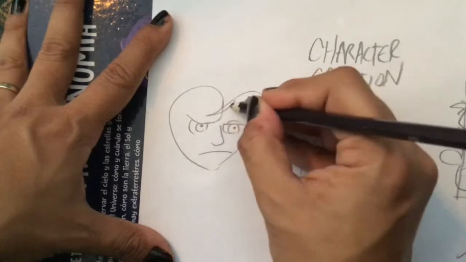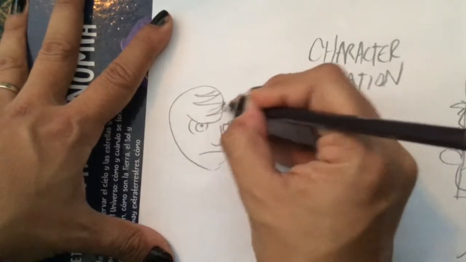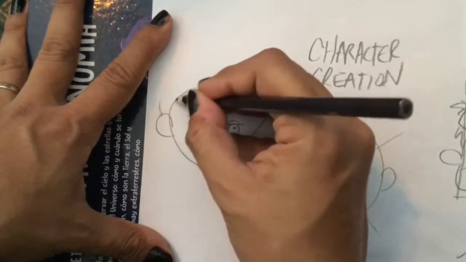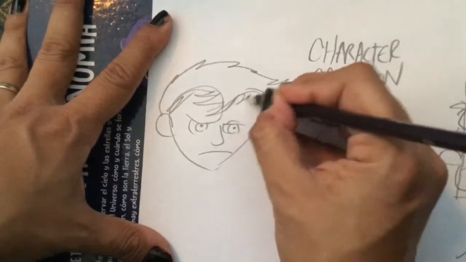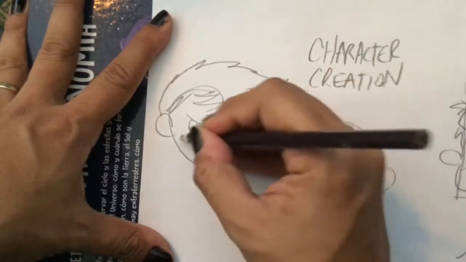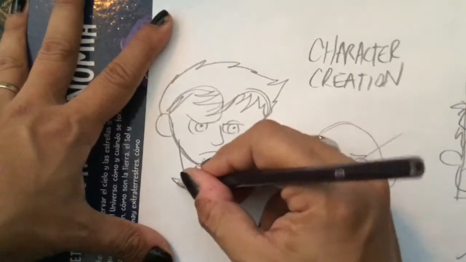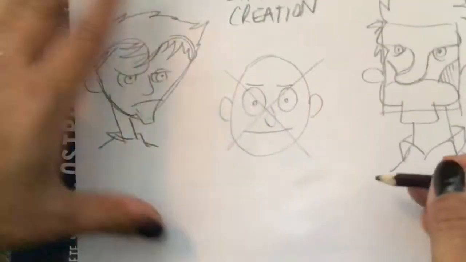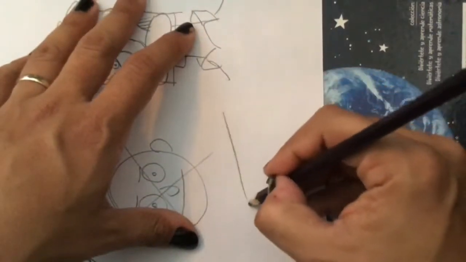But maybe the heart shape is because of his hair. Right, so it's not that weird. There you go. So weird, right? So ugly. It doesn't matter. We don't need to make things that are pretty all the time.